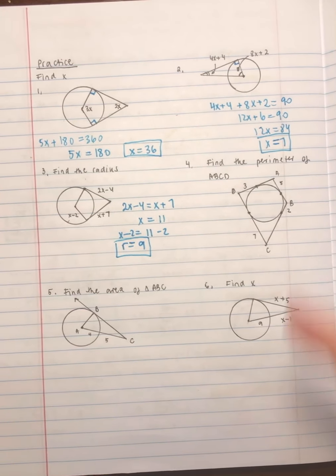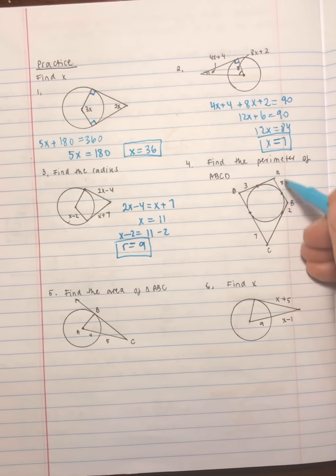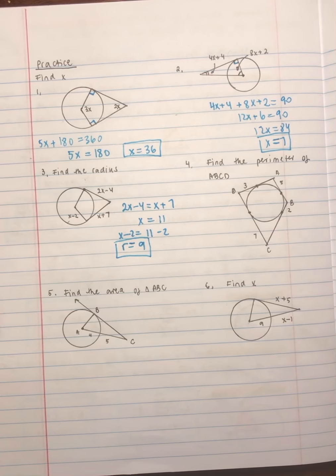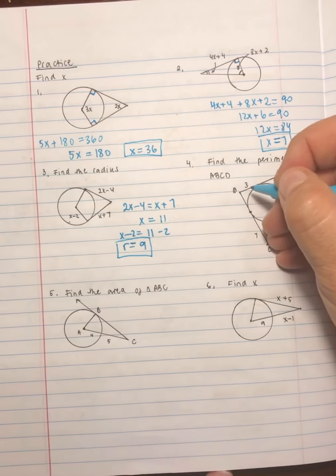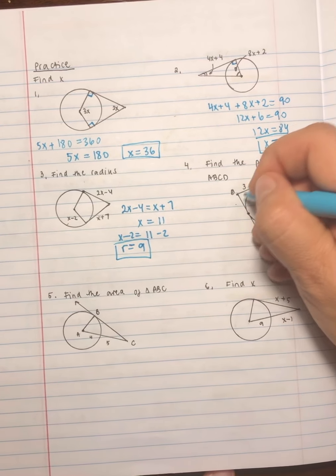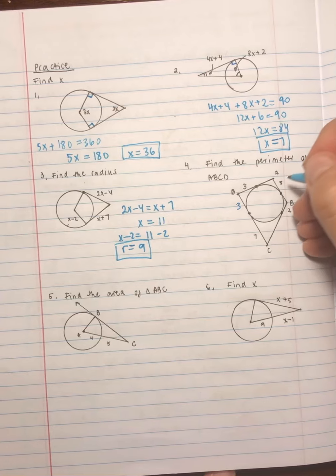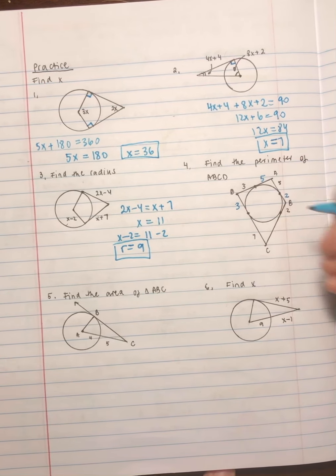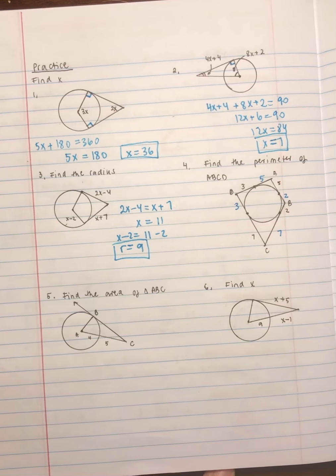Again, this is a quadrilateral, right? We see all of these segments are tangent because none of them intersects the circle at more than one point. So we know that the segments that meet at the same vertex have to have equal length. So if this is 3, this one is 3. If this is 5, this has to be 5. If this is 2, this is 2. And if this is 7, then this one is 7.